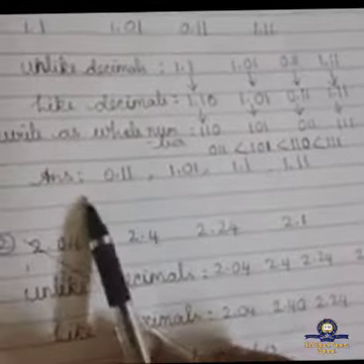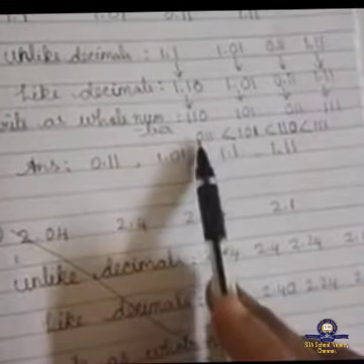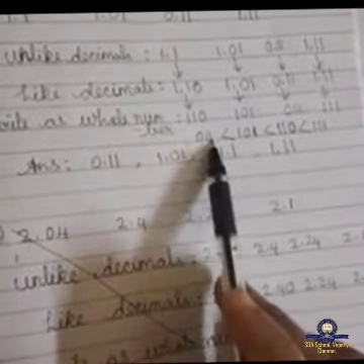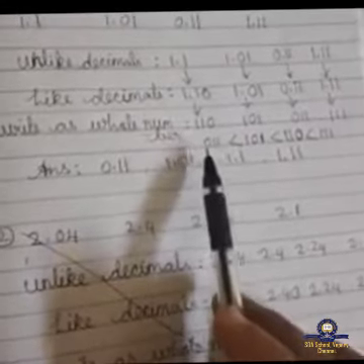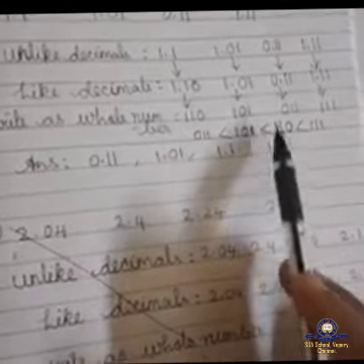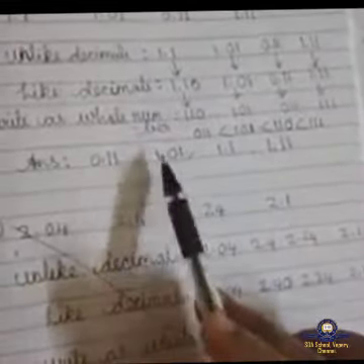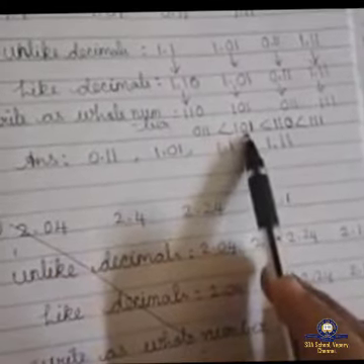Now when we write the answer, we have to write in decimals. So the answer: for 011, which is the decimal? Can you find out? Yes, 0.11. So first 0.11, comma, next 101. Which is the decimal for this?